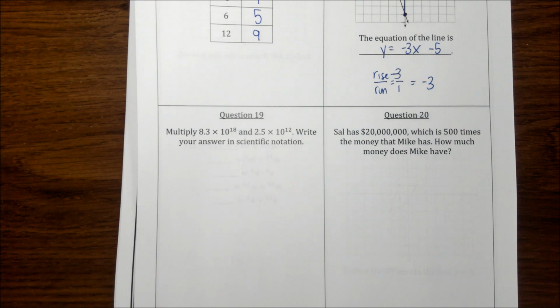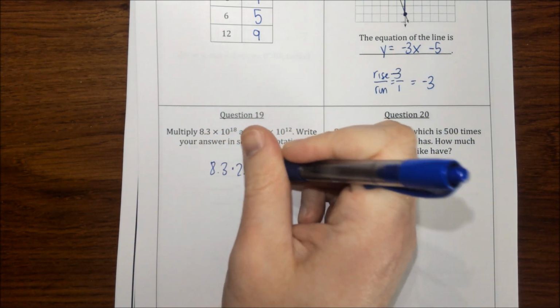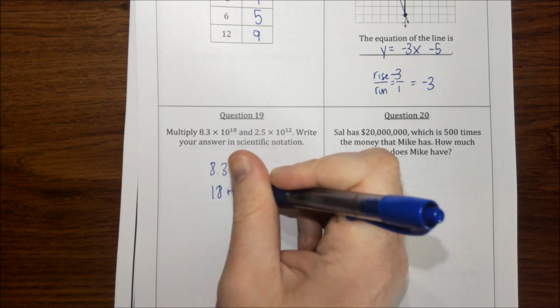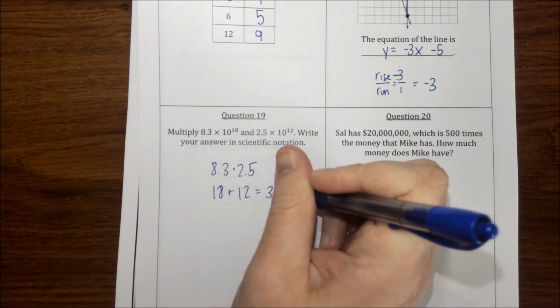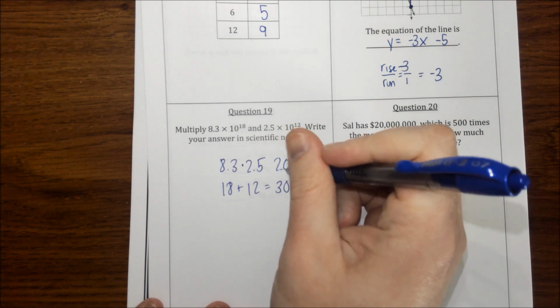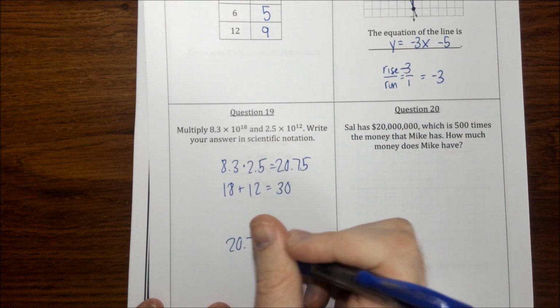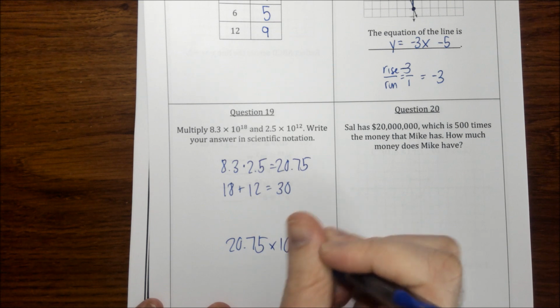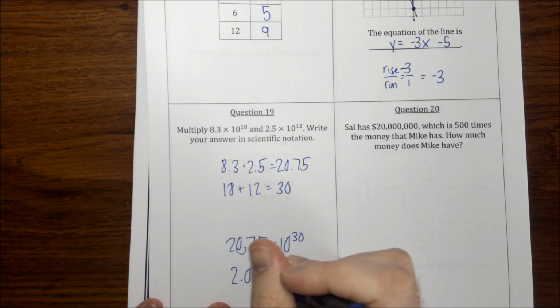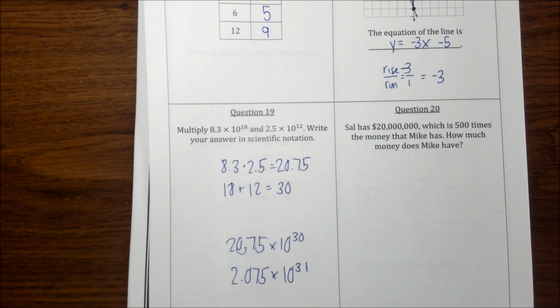Question 19 wants us to multiply these two numbers. So we multiply the numbers out front. We're going to add the exponents. Our exponent's going to be 30. Our number out front is going to be 20.75. Let's fix this so it's in scientific notation. The number got smaller, so the exponent gets bigger. There we go.